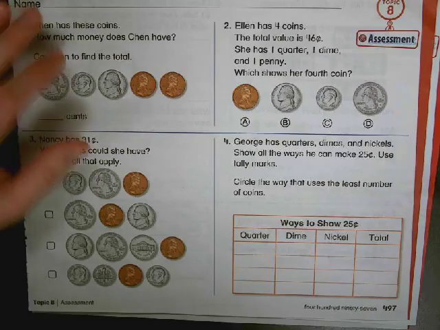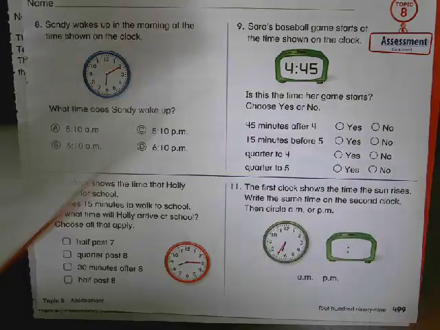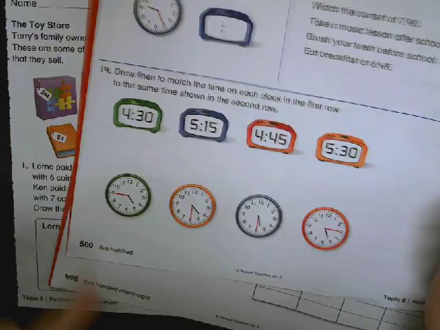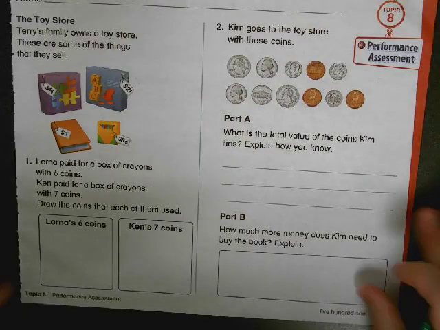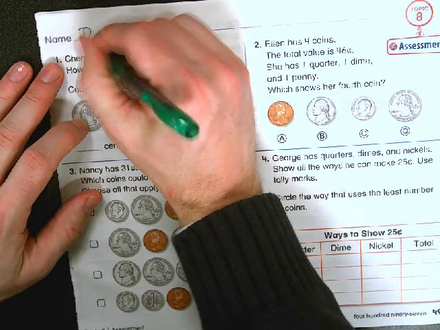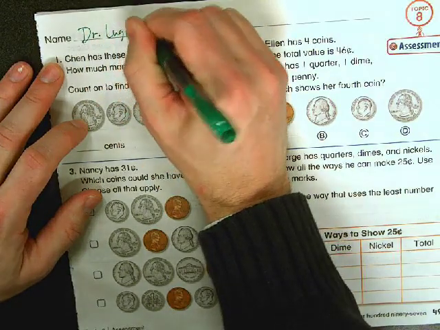So what do you need ripped out? 497, 498, 499, 500 is on the back, 501, 500. Grab those, put your name on the front, and please staple them together before we get started.